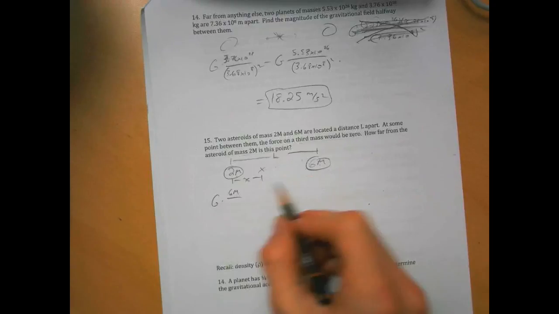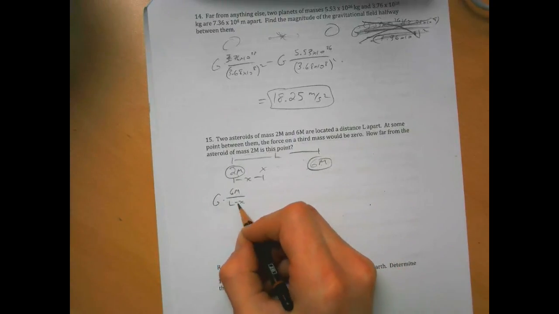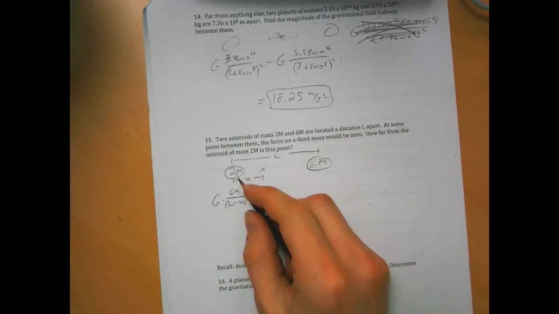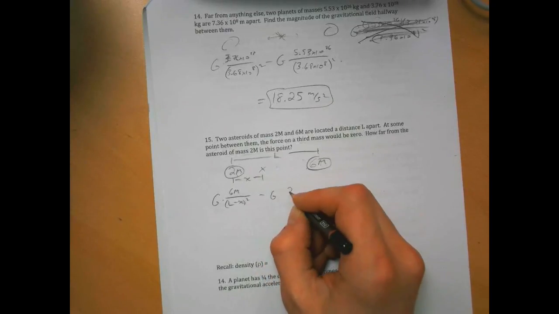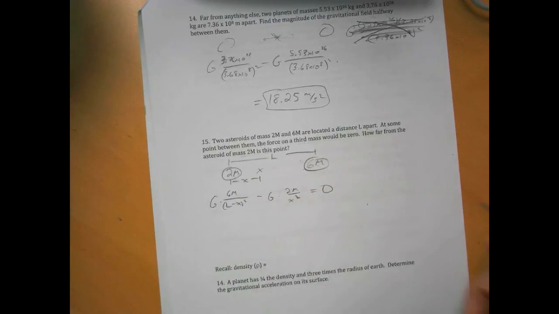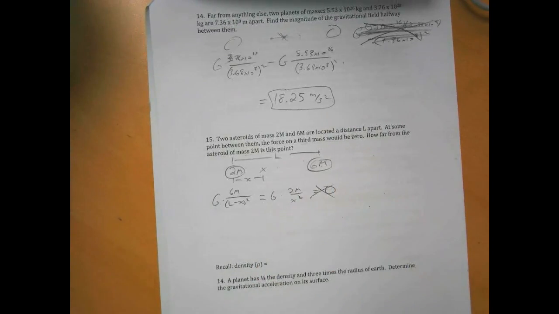So then 6m, what would we plug in? L minus x, right. And that minus, then the gravitational field from 2m will be to the left, so we subtract g times 2m over x squared. And those have to add up to 0, which means those two are then equal. So that minus that equals 0, so those two things are equal to each other.